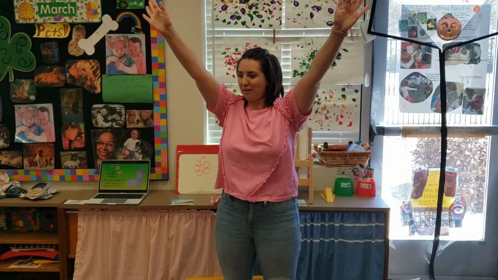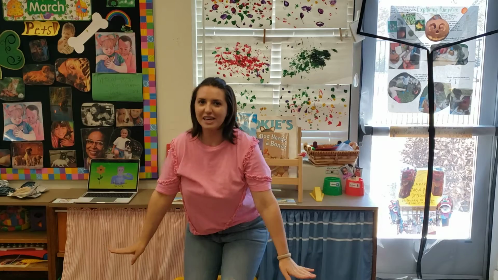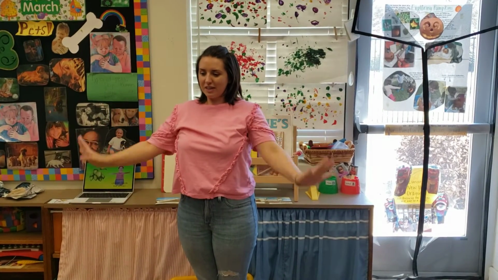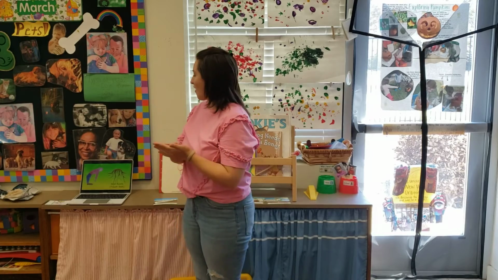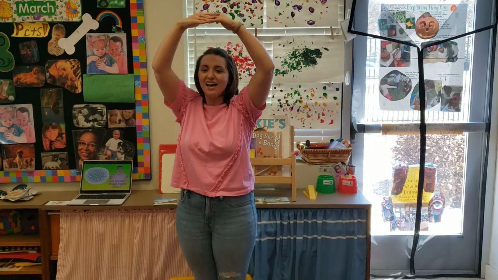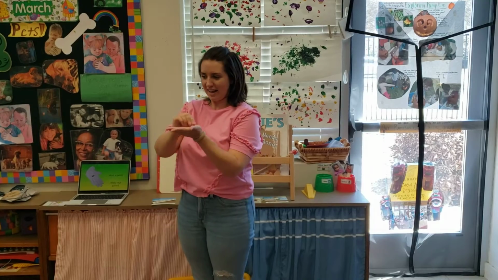Flower, stem, leaves and roots, leaves and roots. Flower, stem, leaves and roots, leaves and roots. And all it takes is sun and showers. Then a seed grows into a flower.